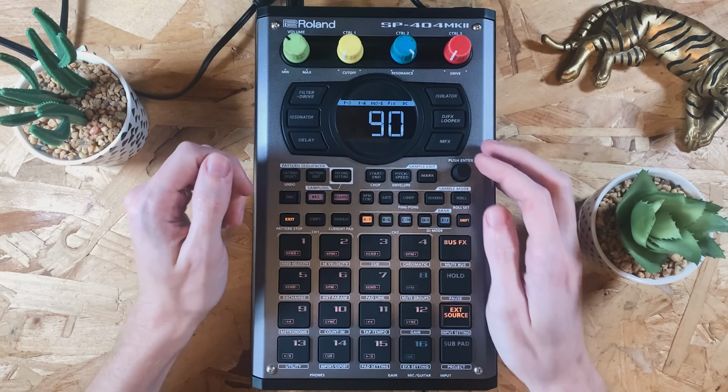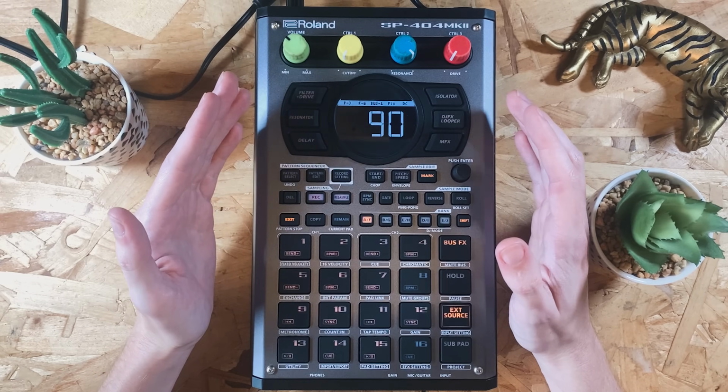So there we go, guys. There are some of my favorite features of the 404 Mark II so far.